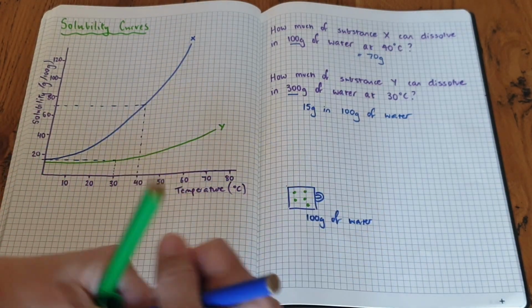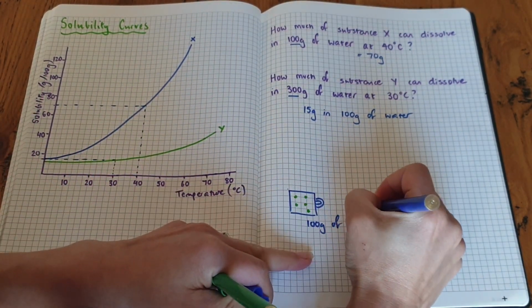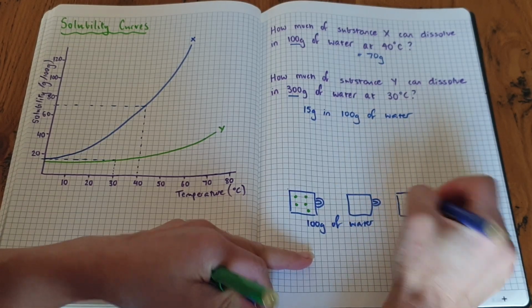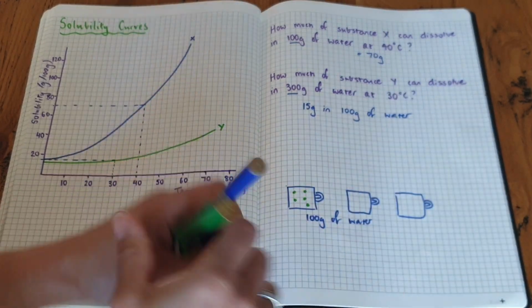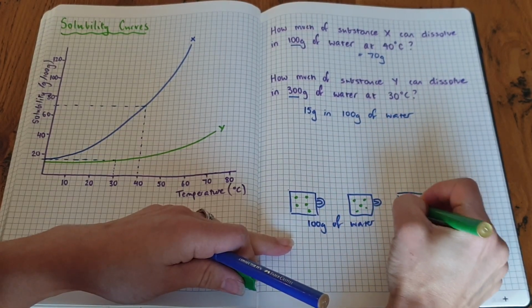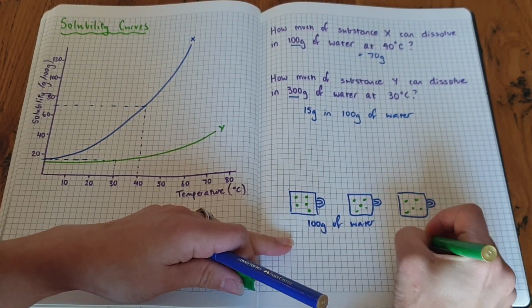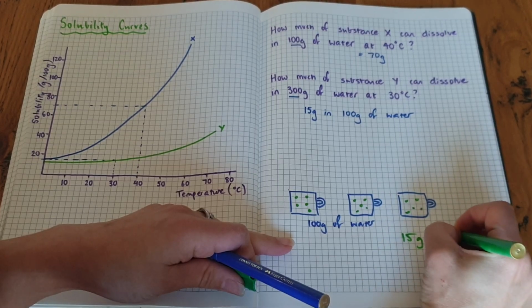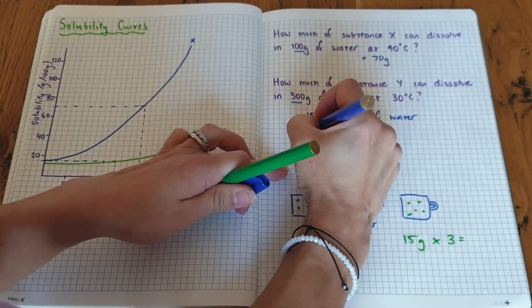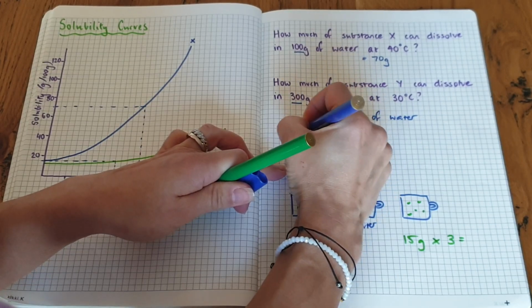If I have 3 lots of that, we multiply that, another 15 grams, another 15 grams. So essentially it is the 15 grams times 3, which equals 45 grams is my answer.